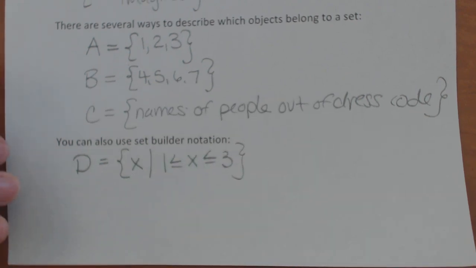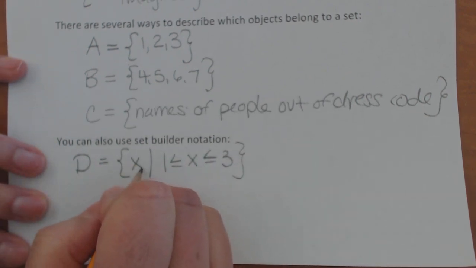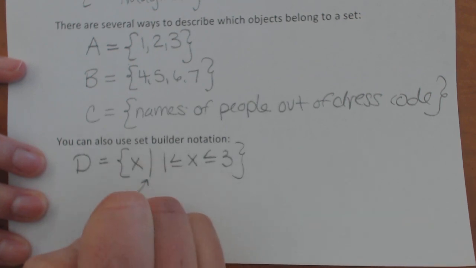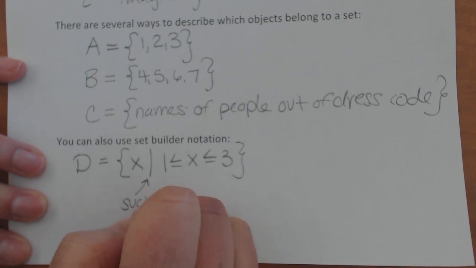Okay, let's just look at that set builder notation. This is just your variable that you're dealing with, X. This line right here means such that.